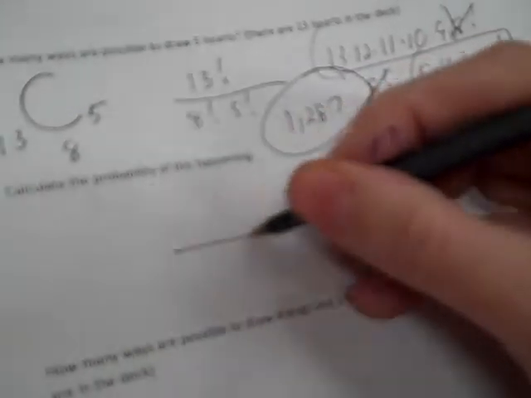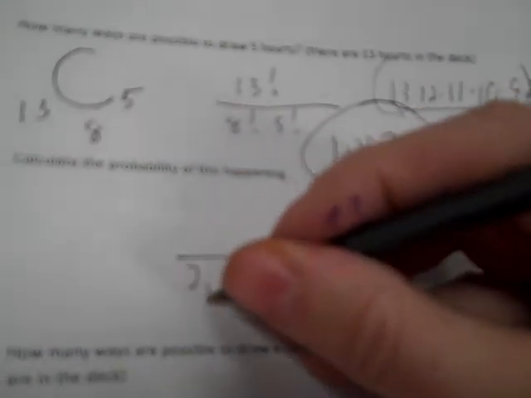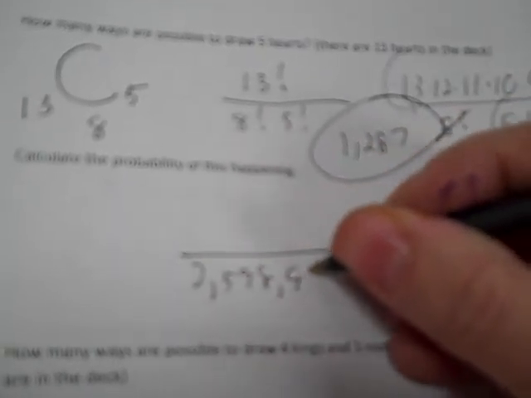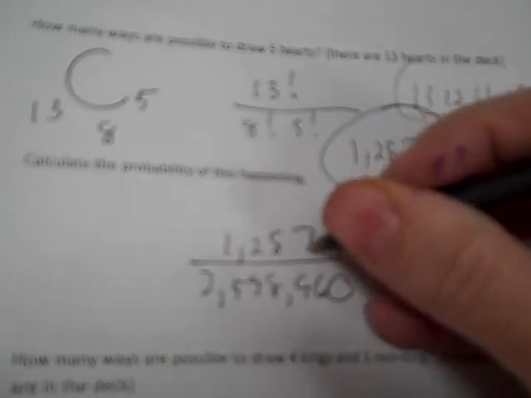Now, to find the probability of it happening, what you do is you take, you know that a whole deck, there are 2,598,960 hands. 1,287 of those hands have 5 hearts. So you divide and times 100. 1,287 divided by 2,598,960, and I times by 100. So that's 0.05.